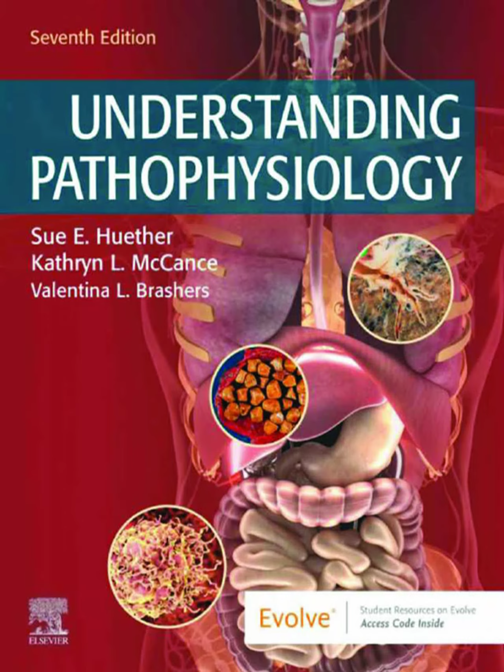BCC grows slowly, is locally invasive, but very rarely metastasizes. Treatment is usually curative with surgical excision or other local therapies. Squamous cell carcinoma, SCC, is the second most common skin cancer. It arises from keratinocytes in the epidermis. It also typically occurs on sun-exposed skin, often arising from precursor lesions called actinic keratoses, rough, scaly patches on sun-damaged skin. SCC often appears as a firm, red papule, nodule, or plaque, sometimes with a scaly, crusted, or ulcerated surface. SCC grows faster than BCC and has a higher potential to metastasize, although metastasis is still relatively uncommon for most cutaneous SCCs. Treatment usually involves surgical excision.